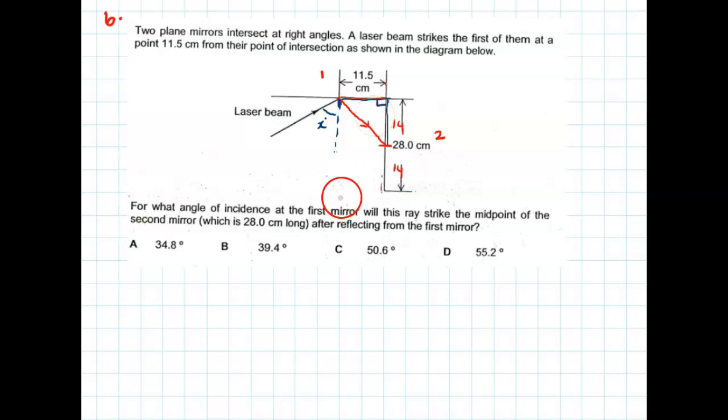So it will be trigonometry. If you want to find this angle theta, it will be easier. So how are we going to find this angle theta? Use tan theta, sin theta, cos theta, any one. So tan theta will be opposite side by adjacent side. Here the opposite side is 14, the adjacent side is 11.5, that is tan theta.